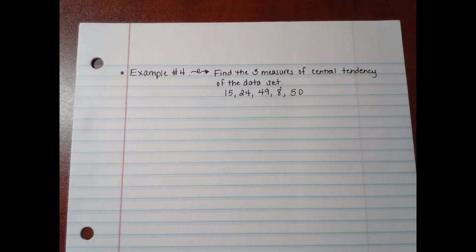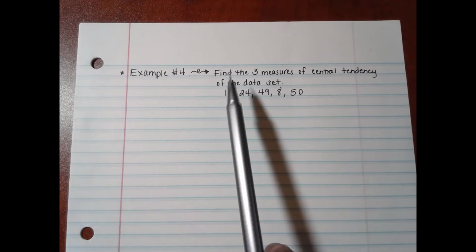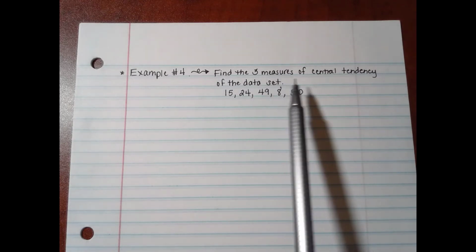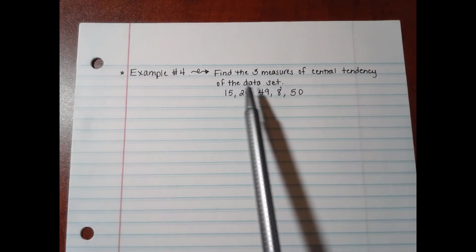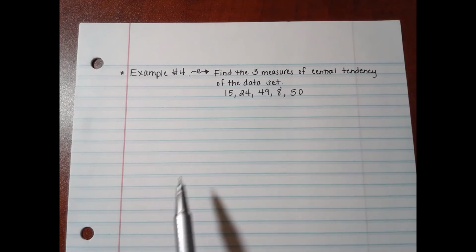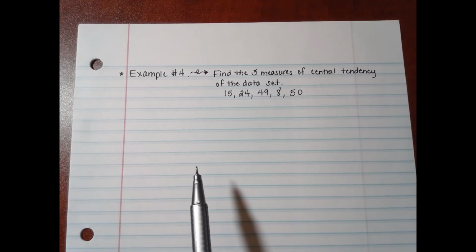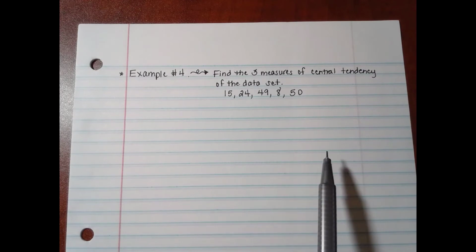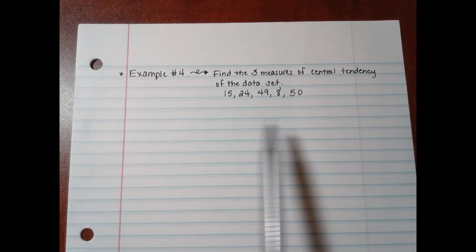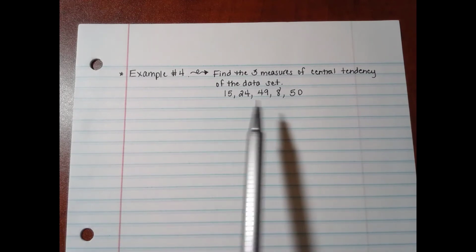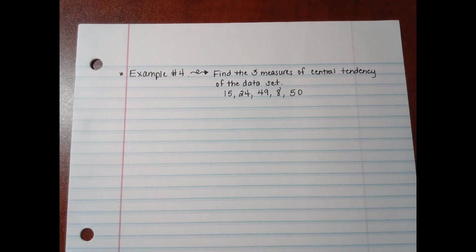So example 4 says that we want to find the 3 measures of central tendency of the data set. Well, what are those 3 measures? That's the mean, median, and mode. So we're going to find all 3 for this list of numbers. Let's start with the mean.